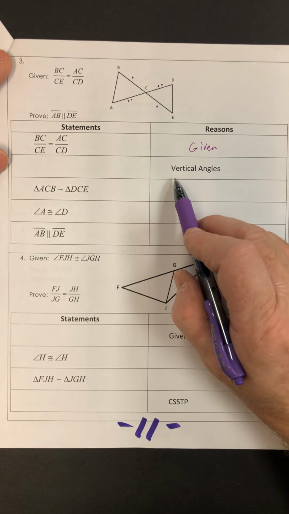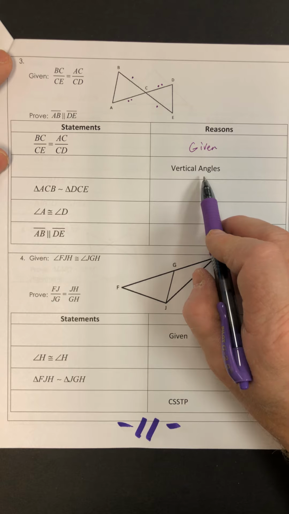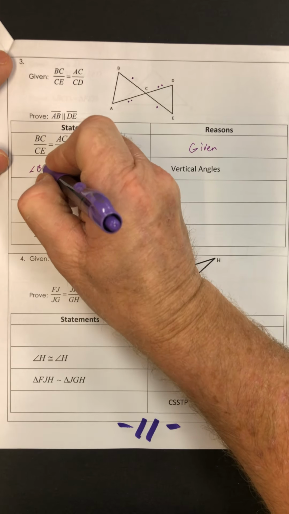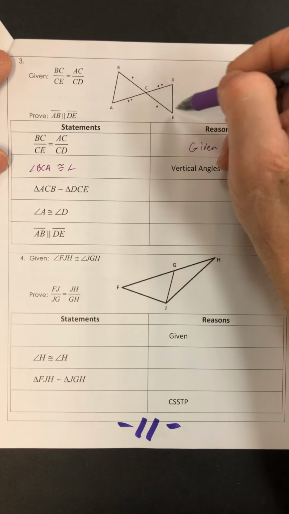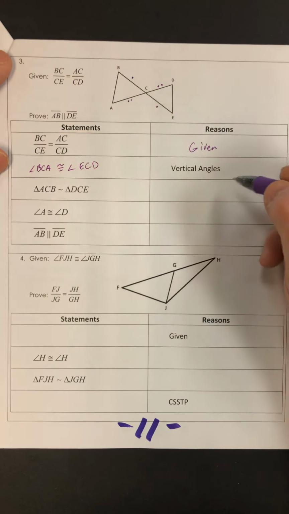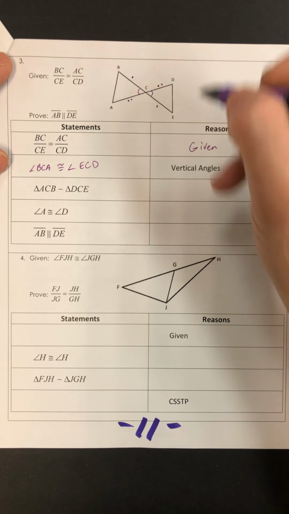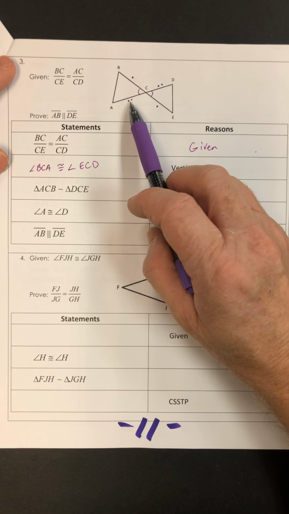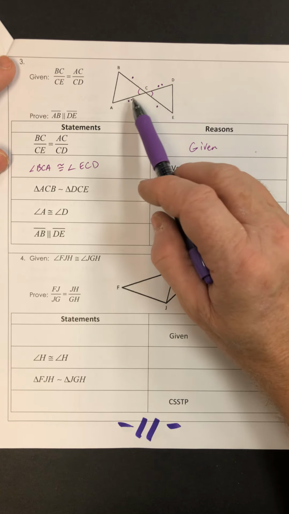All right, so the next statement says vertical angles. Where are my vertical angles? It looks like angle BCA would be congruent to angle, if I went BCA, I'd have to go ECD. Those angles are vertical, so they're congruent, so I'm going to mark them now. So if I had proportional sides and an angle, now I have side angle side.